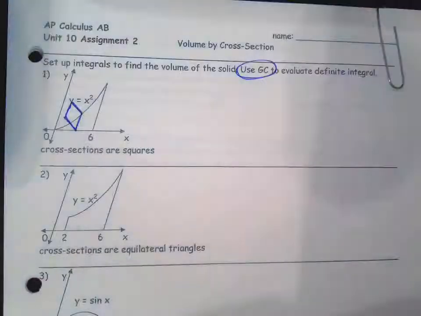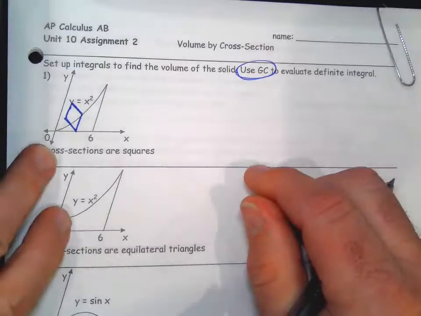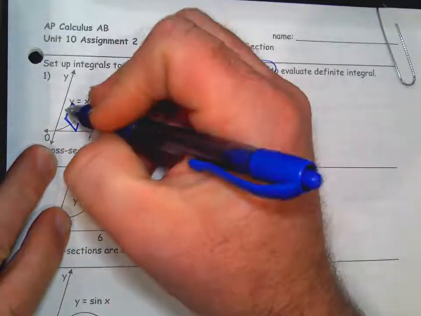All right, let's try these out. Now, you were allowed to just use a calculator if you want, but I went ahead and did them by hand also. So I'll do that. You could do that for extra practice.